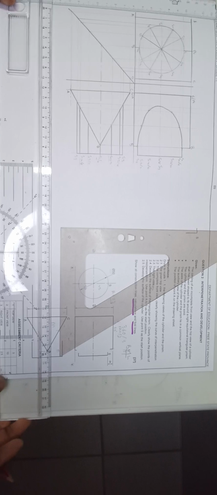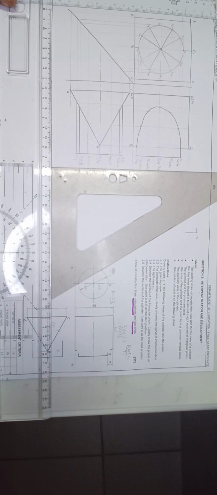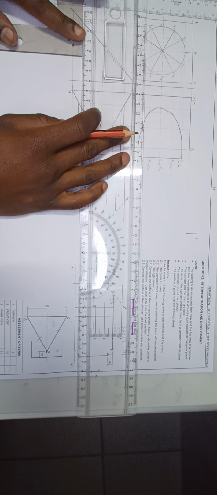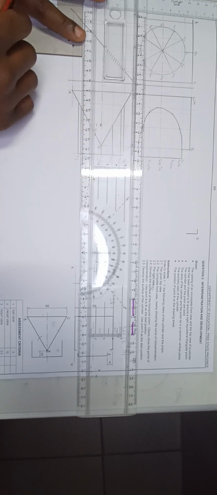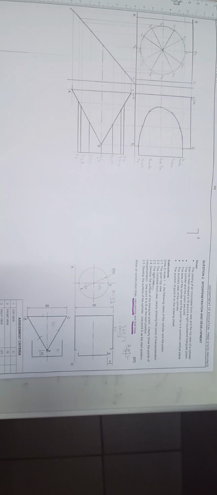So now we will need to move to developing our surface. Okay, so let's start with our main pipe, which is the triangular prism. Every time when we are developing our surface, we will need to use our true lengths.